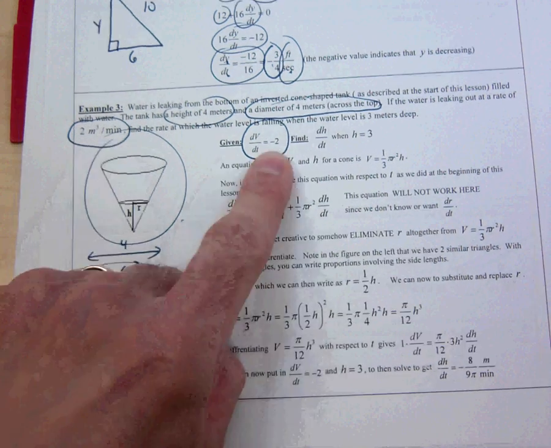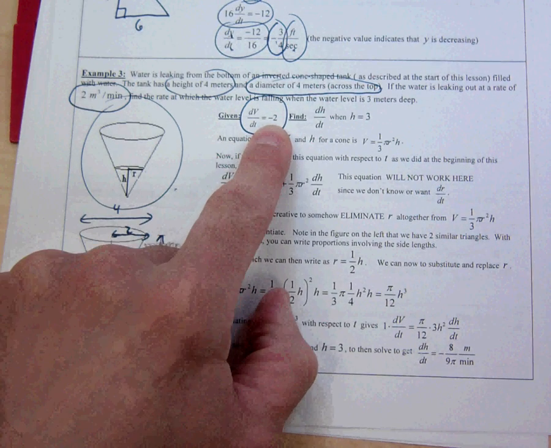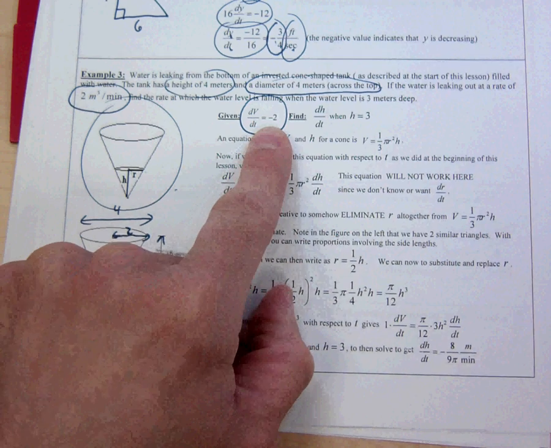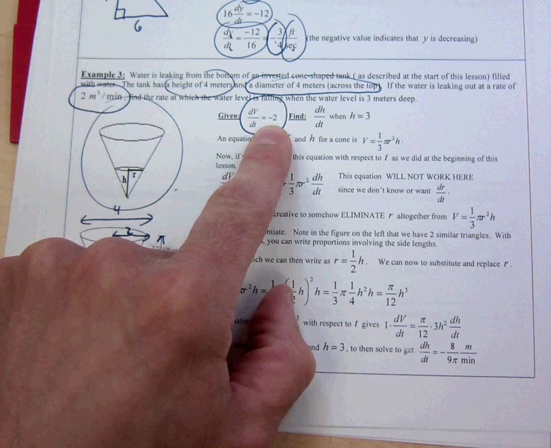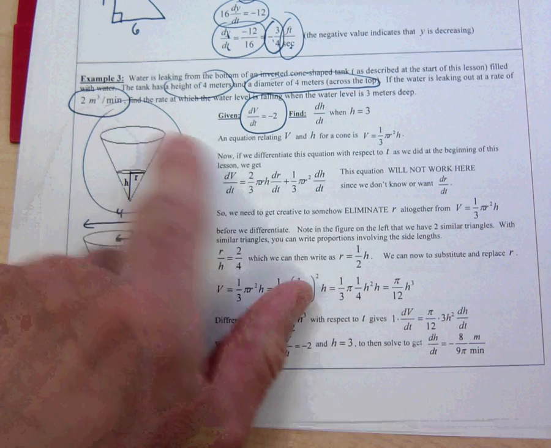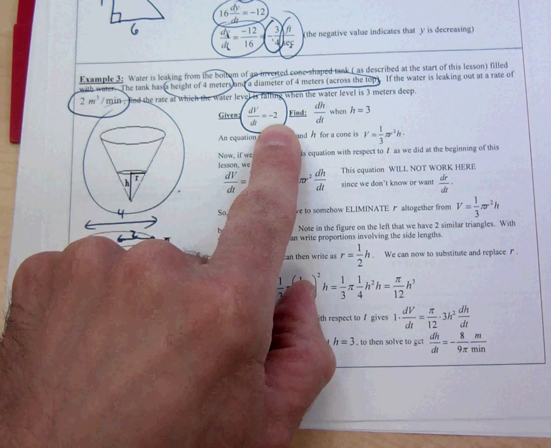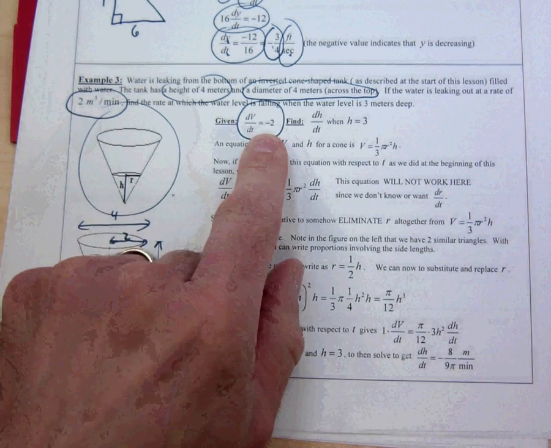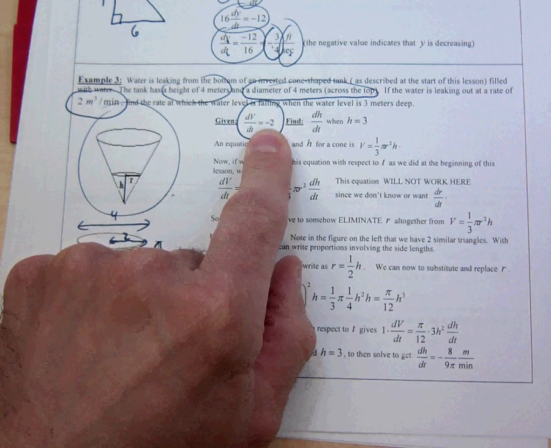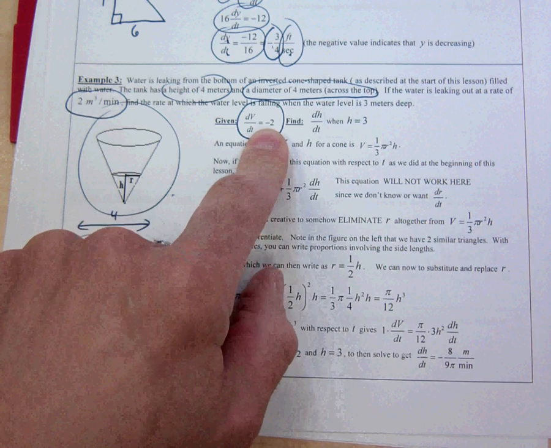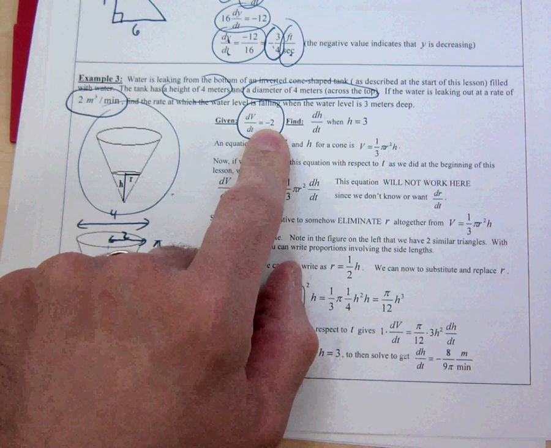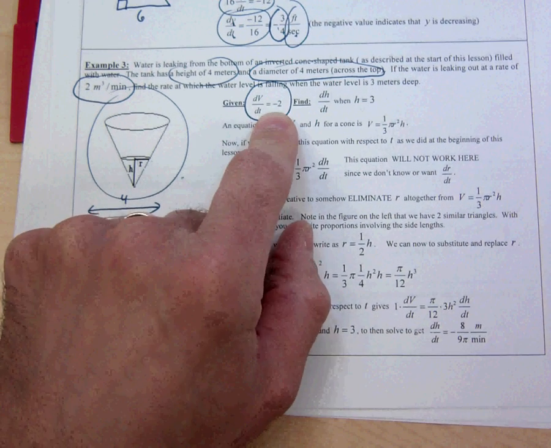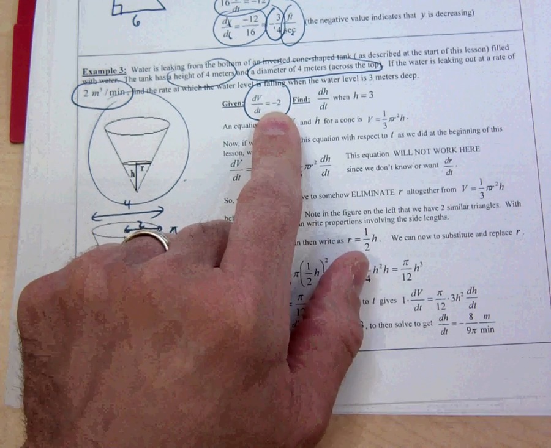But wait, why did I put a negative 2 instead of just 2? Because V is decreasing. So you better put a negative on the rate of change. Is that clear? See how there wasn't a negative in the given information, but I stuck the negative in right at the beginning because V is decreasing over time. Okay? With me? Okay. All right.